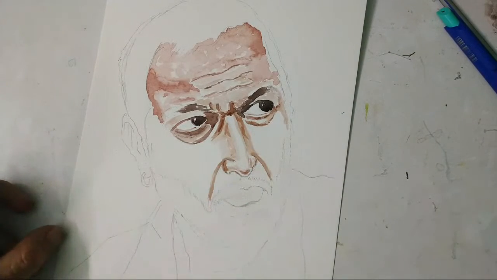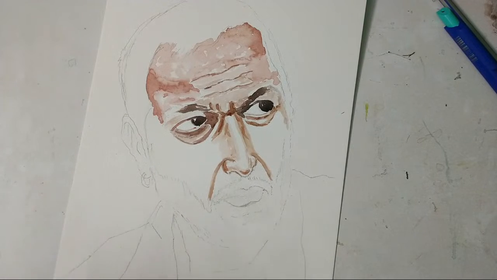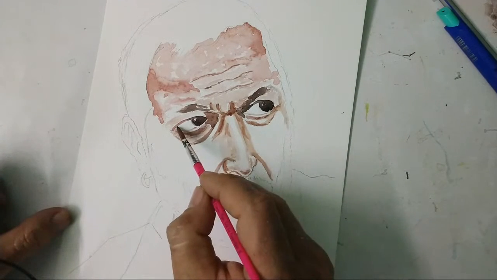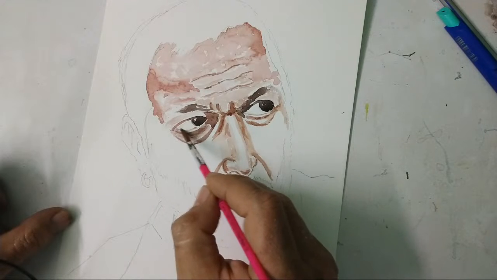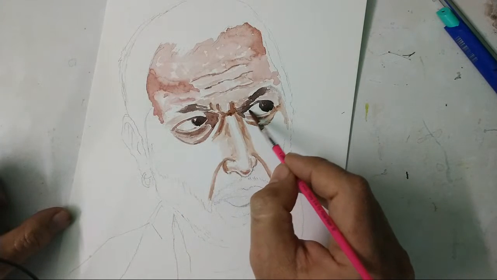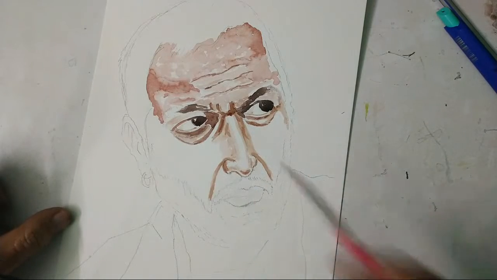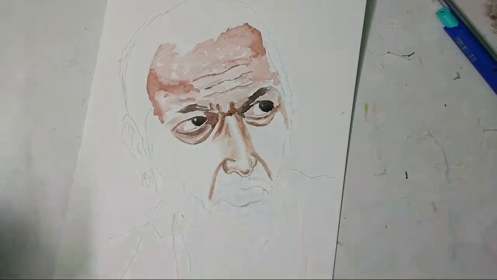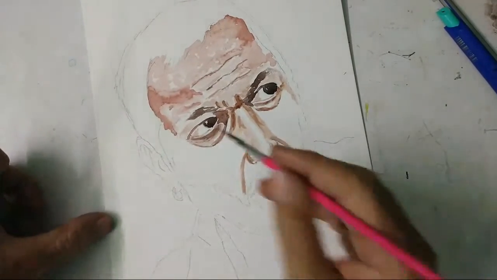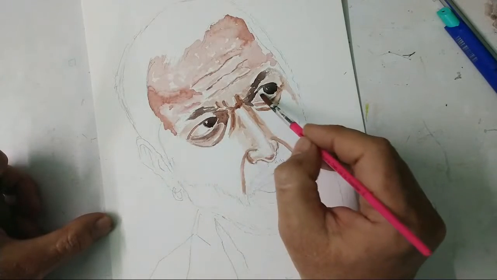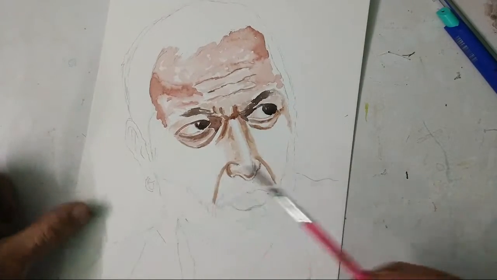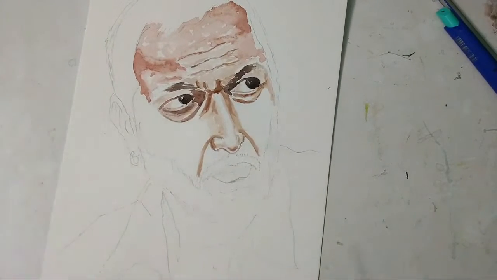The eyes have to be done, but these eyes will have a little bit of red from the inside, which gives life to the eyes. So here this is the white part of the eye, which I have done a little bit of red. We'll give more detail, let that portion dry.